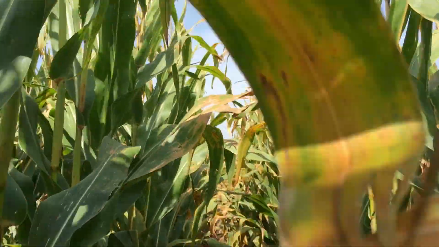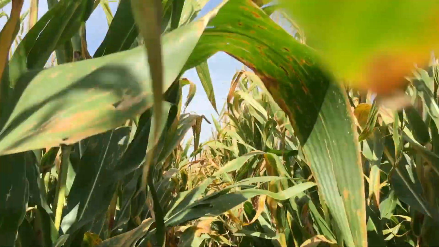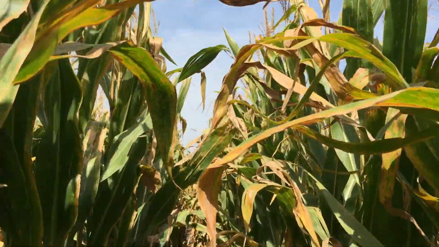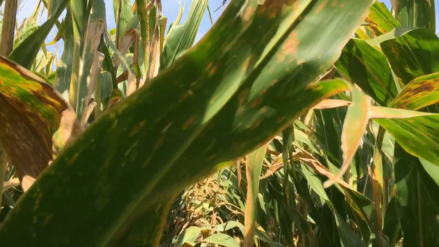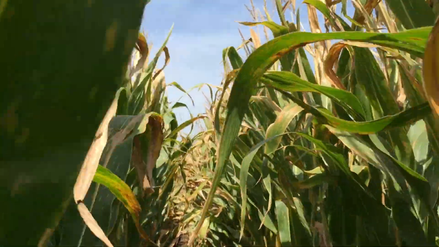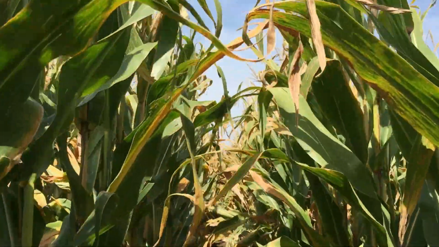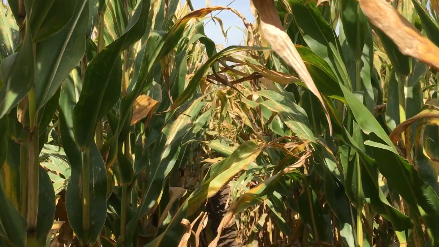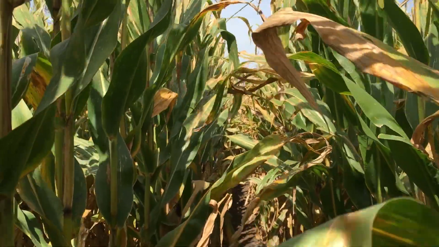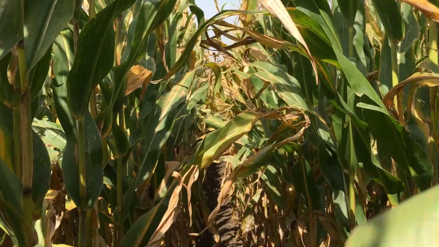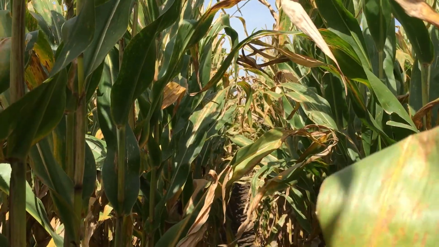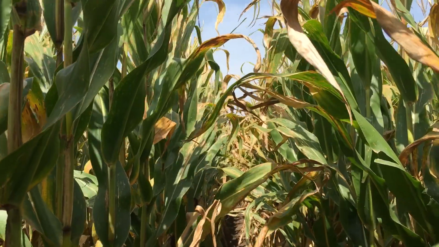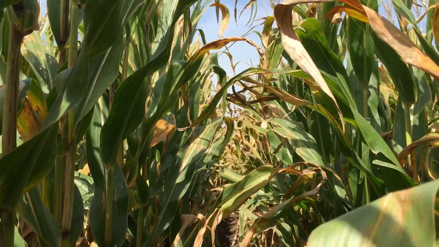And we're going to start entering that transition. Notice the amount of brown, further diseased leaves here towards the top of the canopy. Again, keeping in mind that the top leaves above the ear are what feed that ear, and when they're diseased and browned up ahead of time, they are the first ones that start losing yield.